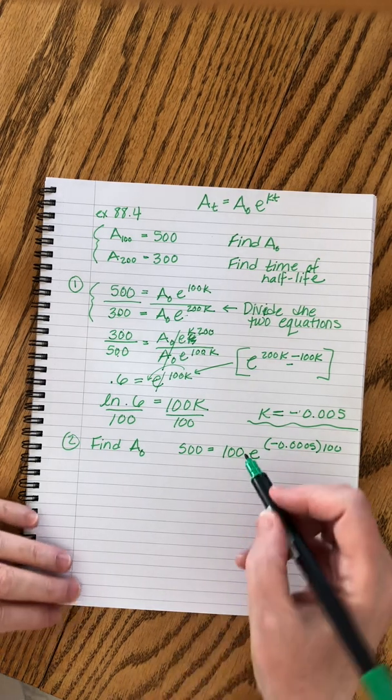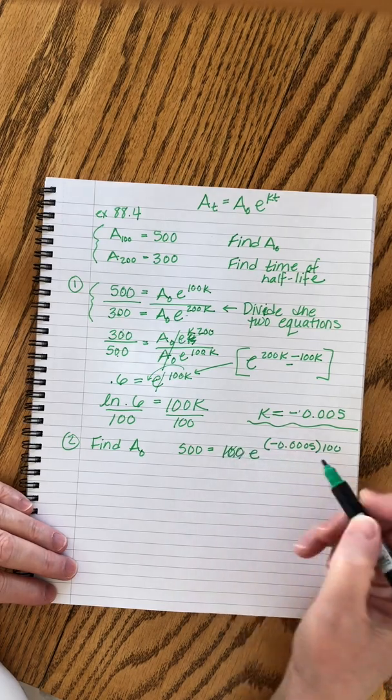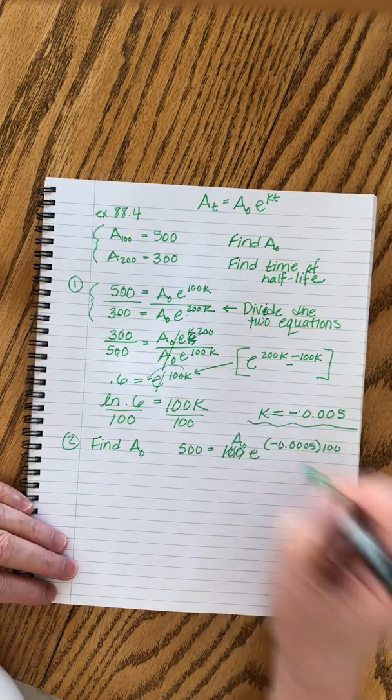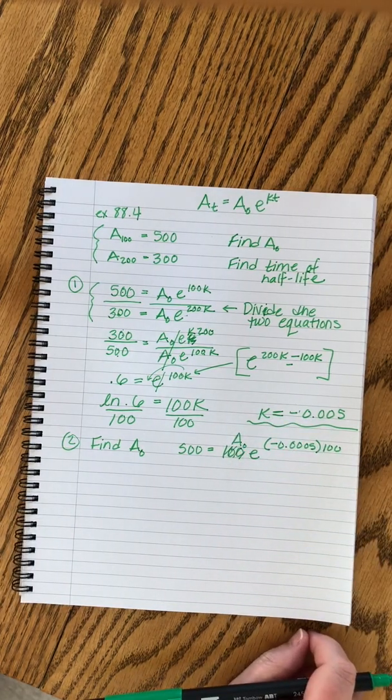Wait, no, I did this wrong. We don't know this. This is the number of years. We still don't know that. I knew that didn't look right.